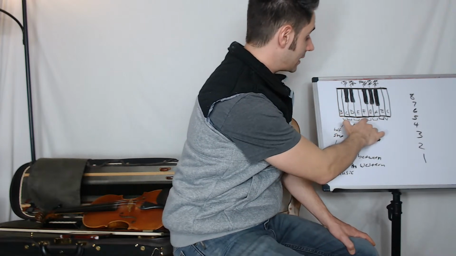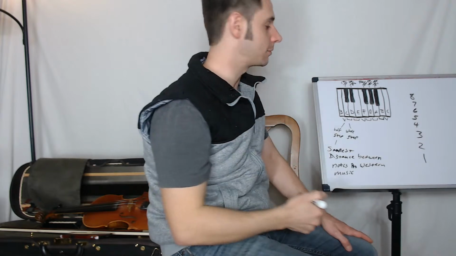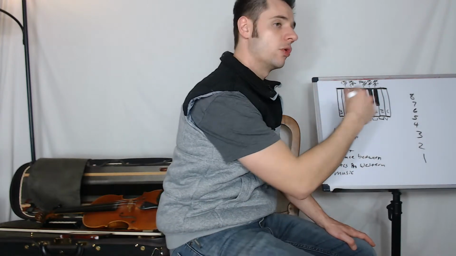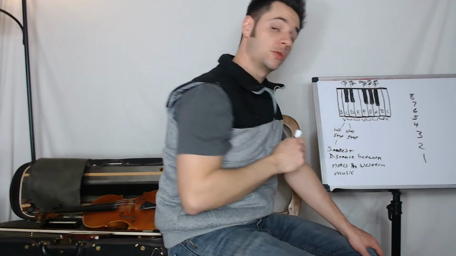Now we've reached E and F, one of our other two naturally occurring half steps. By naturally occurring, we mean there are no other notes between them, right? So you've got no black keys between E and F, and no black keys between B and C.